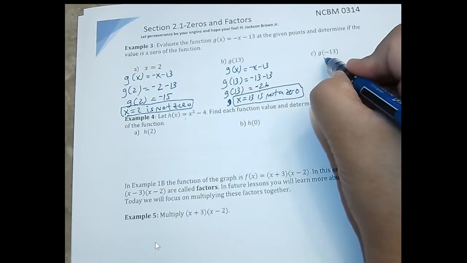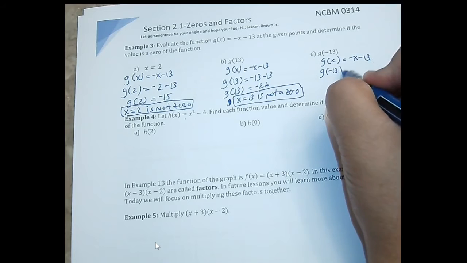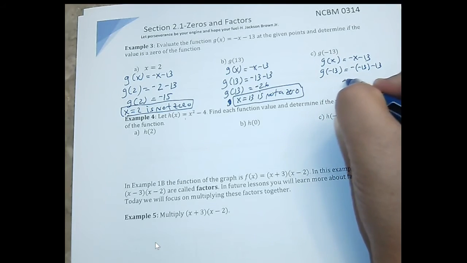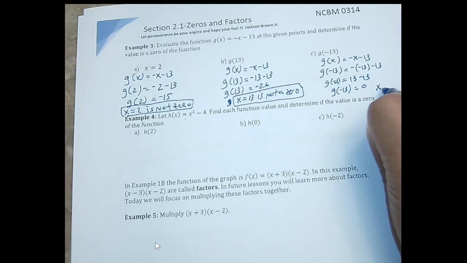G of negative 13, substitute negative 13 for x. Negative negative is positive, and 13 minus 13 is 0. So in this case, since we get 0, that tells us that x equals negative 13 is a zero.